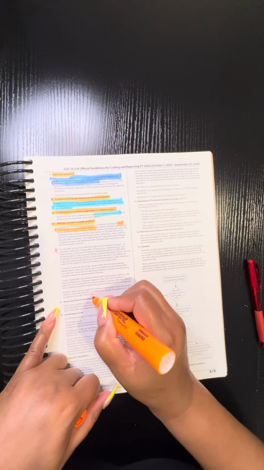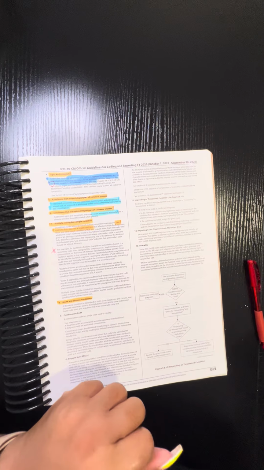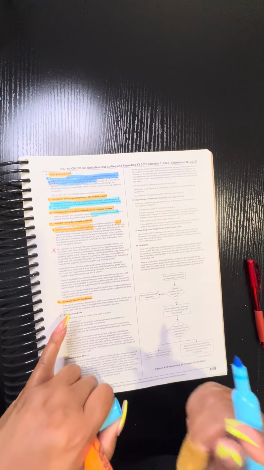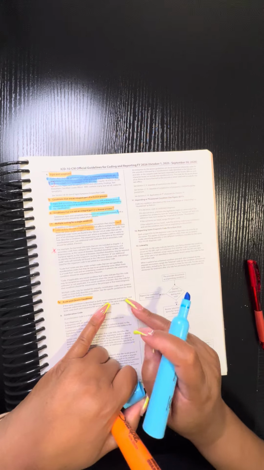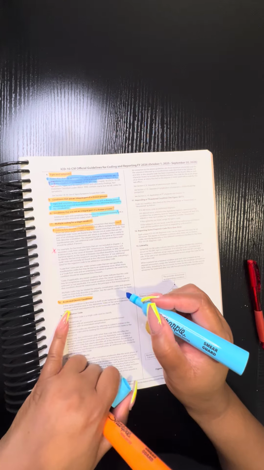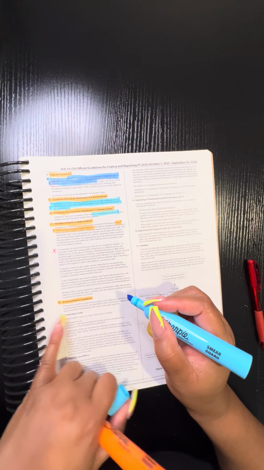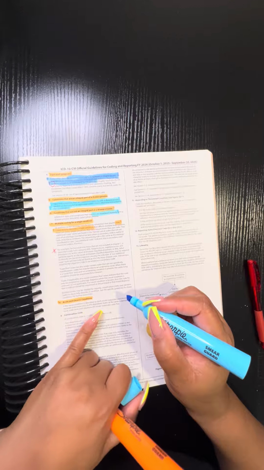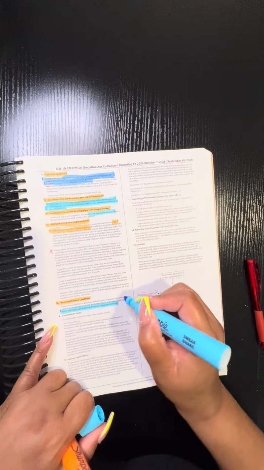Then we have acute and chronic conditions. What this is telling us is that if the same condition is described as both acute and chronic, and separate sub-entries exist in an alphabetical index at the same indentation level, code both and sequence the acute code first. So let's highlight this paragraph.